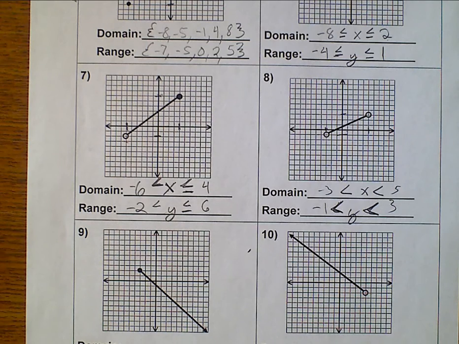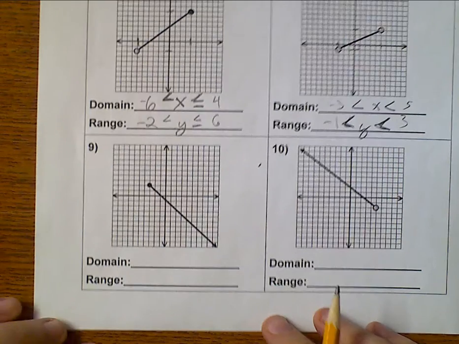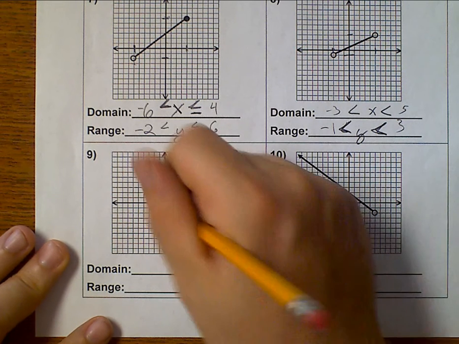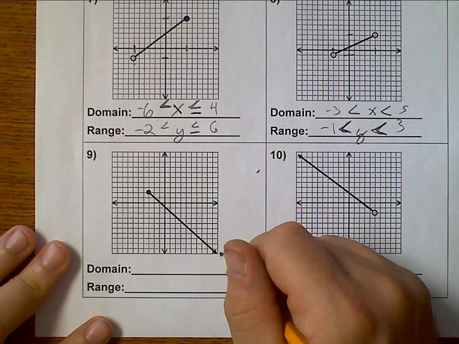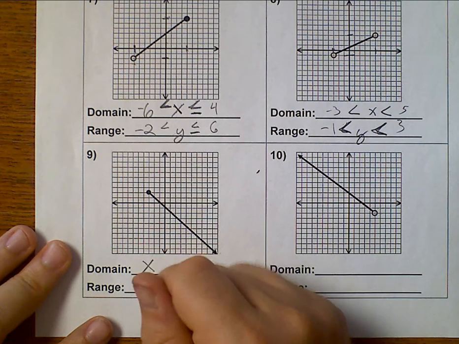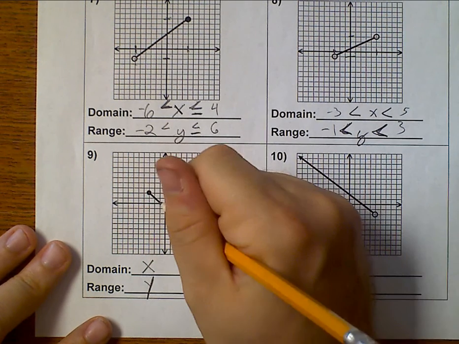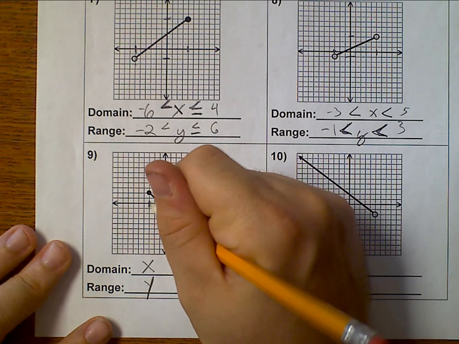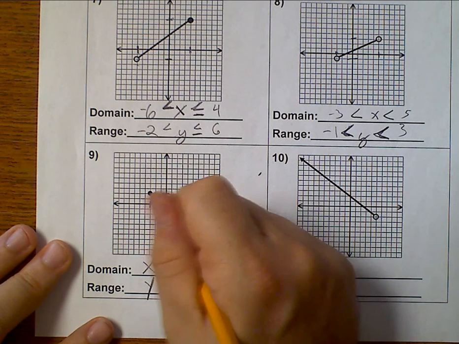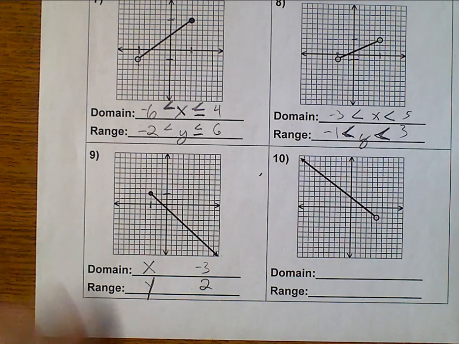And now for number 9. Well, number 9 is a little bit different. It goes on forever. So I'm going to start this just by putting x and y and finding my coordinate. 1, 2, 3, negative 3 in x, 2 in y. And now I've got to figure out, am I going bigger or smaller?